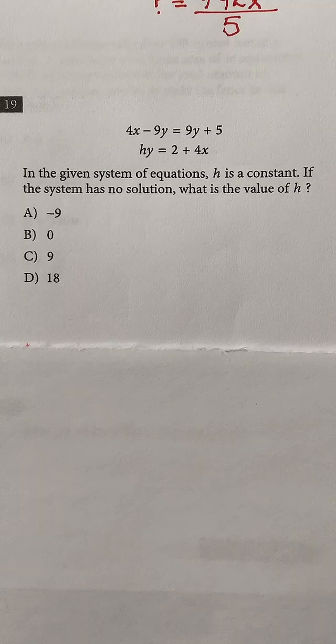Do we start by solving for X? You could, but there is a shorter way. And you're going to be like, what? This is so mind-blowing.